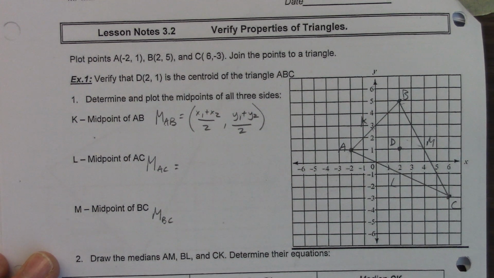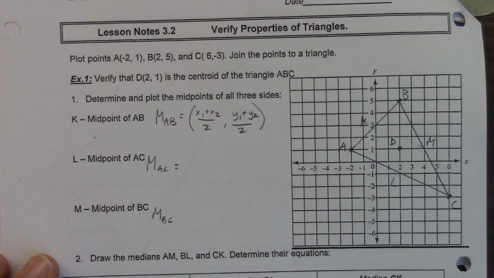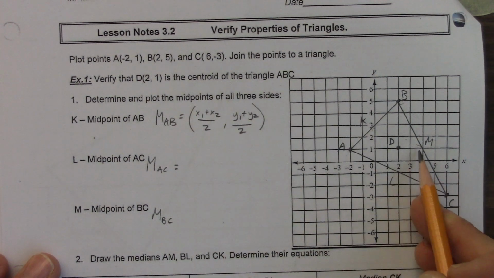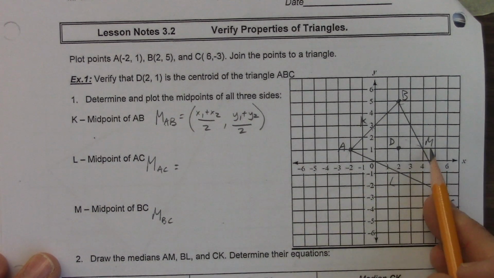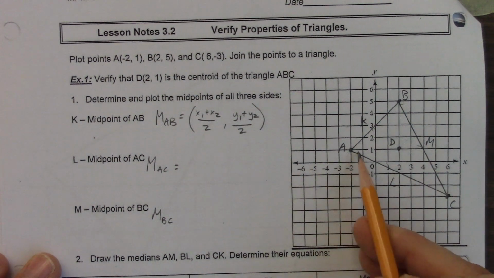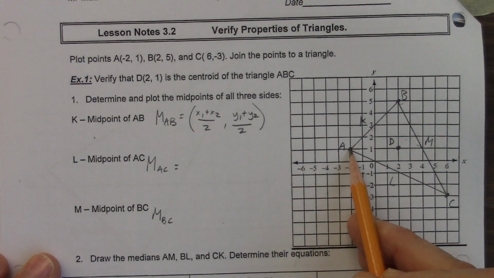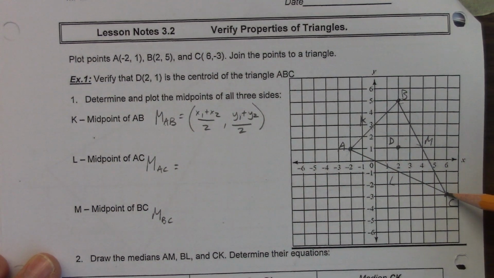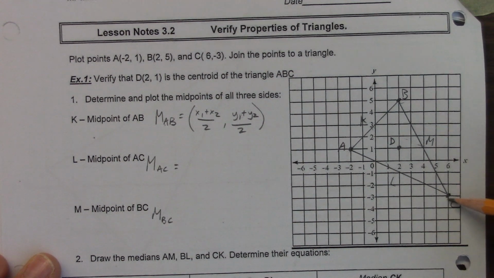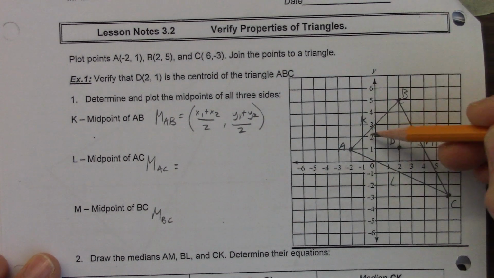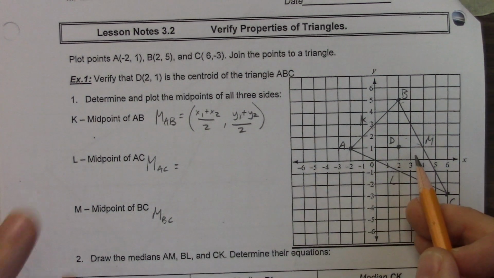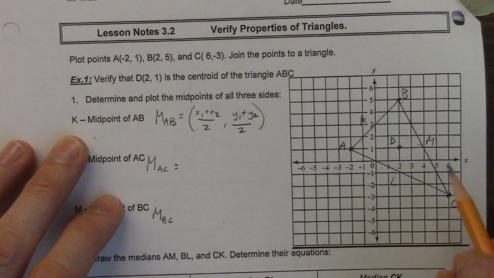Is the definition of a median from the center to the vertex? Yeah, from the midpoint of the opposite side to the vertex, right. So the median of vertex A would run from A to the midpoint of BC. The median of C would run from the vertex C to the midpoint of AB. Okay? So the first step is to determine and plot the midpoints of all three sides.